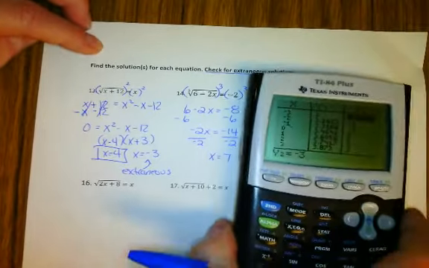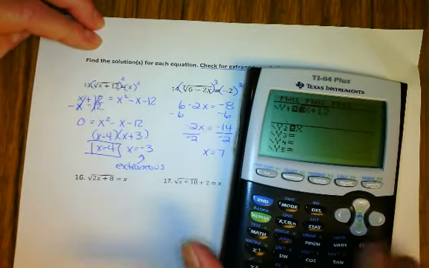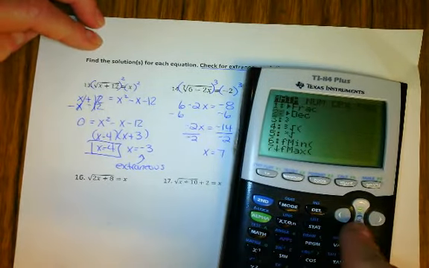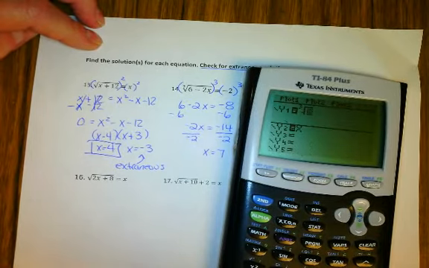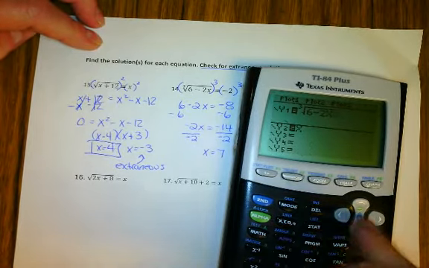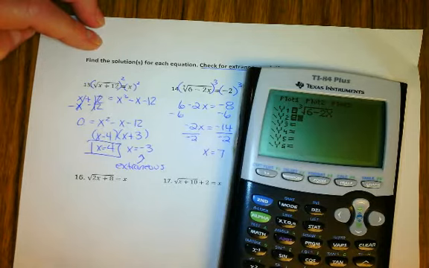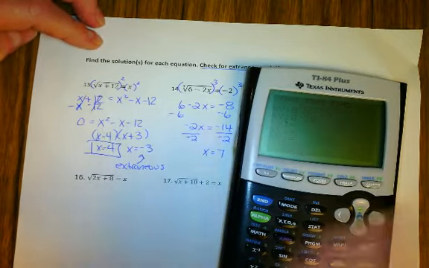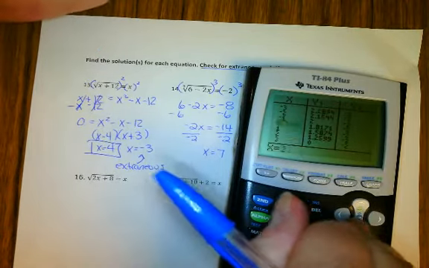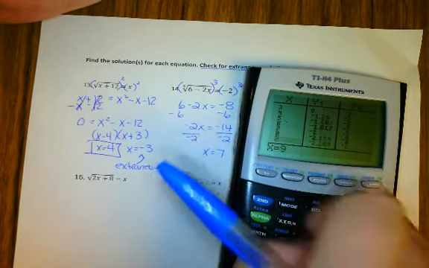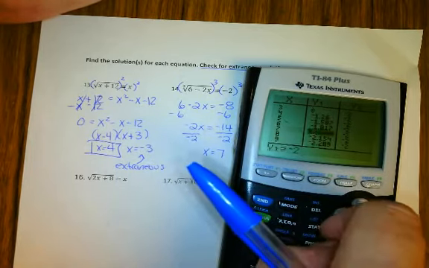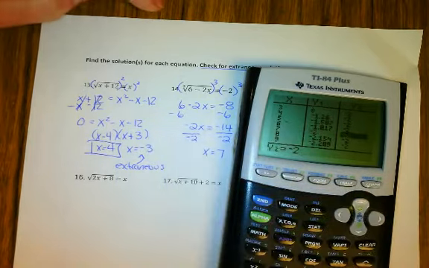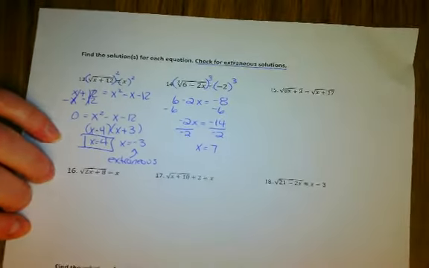So again, I'm going to check it. So I'm going to go to y equals, and I'm going to do the cube root of 6 minus 2x, and then I'm going to come down here and do negative 2, and I'm going to check my table. All right, so we said x equals 7, so let's go down and look where 7 is. And there it is. And I know I'm right because both of those are correct. Okay, let's look at the next one.